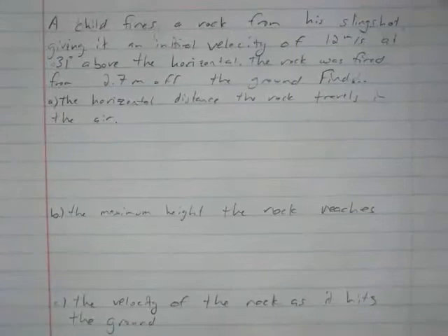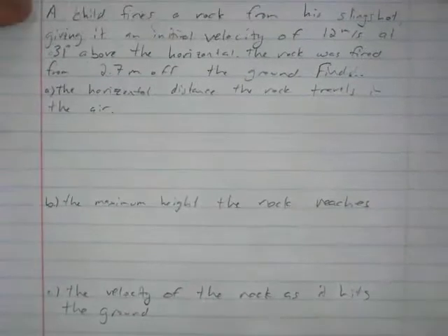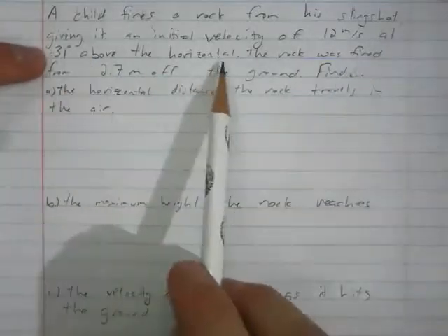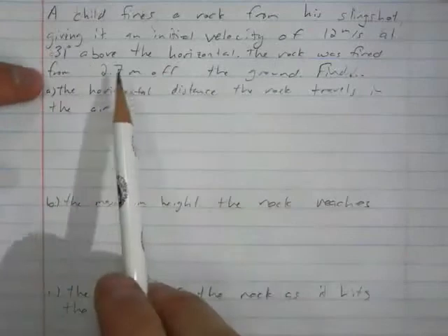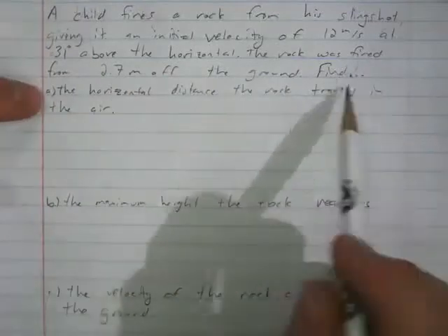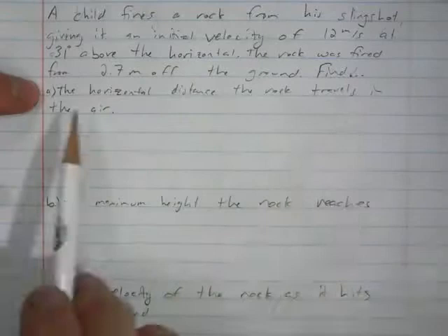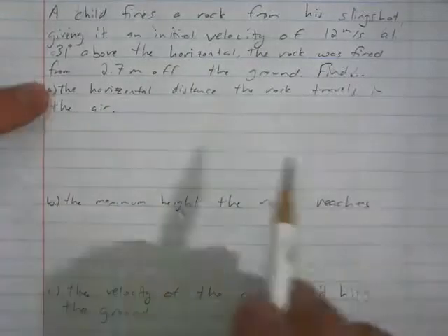Alright, so let's take a look at an example here. A child fires a rock from his slingshot, giving an initial velocity of 12 meters per second at 31 degrees above the horizontal. The rock was fired from 2.7 meters off the ground. Find the horizontal distance the rock travels in the air. We'll leave the other two to later.